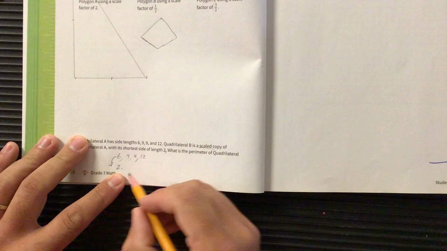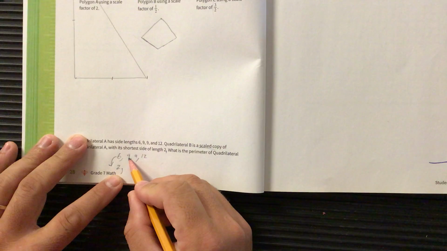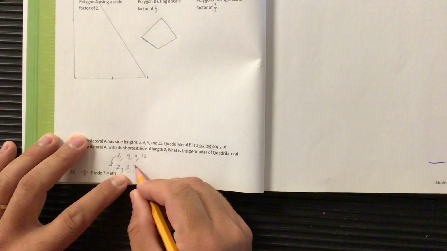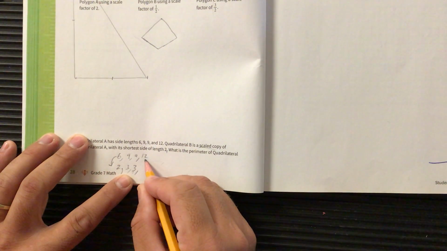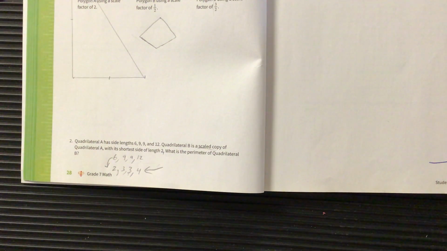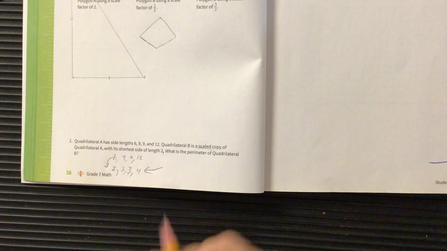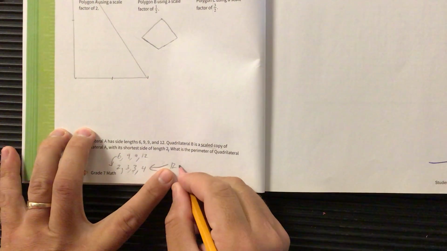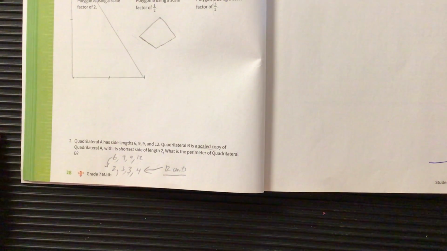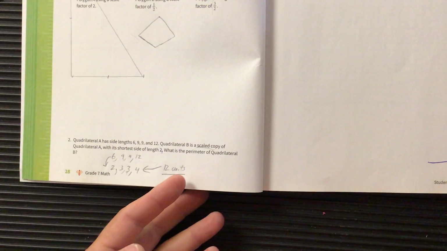Divide by 3. So what's 9 divided by 3? 9 divided by 3. 12 divided by 3. And now it wants to know the perimeter of that shape. The distance around that new shape. Kinley? 12 would be correct. And I'll just label it units since it doesn't give me a unit there. 12 units. Question number 3.